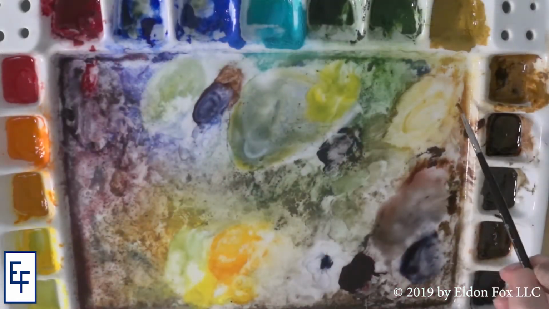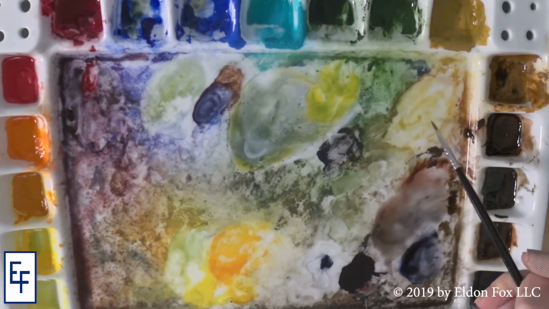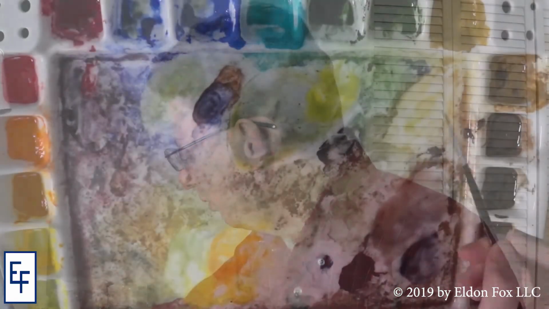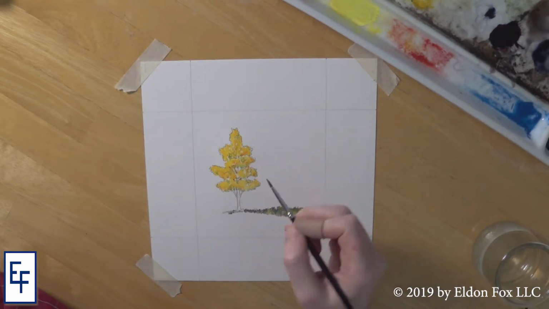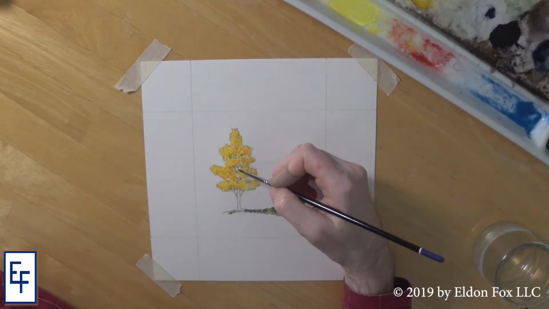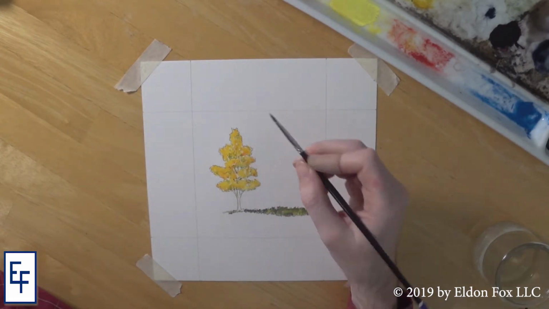Oh, actually, before I do that, I'm going to grab a little bit of yellow ochre over here. Almost put it in my clean water. Okay, I'm just going to grab a little dab of yellow ochre. I'm going to come in on the sun side, which is the left side here. I'm just going to grab a little highlight. There we go.